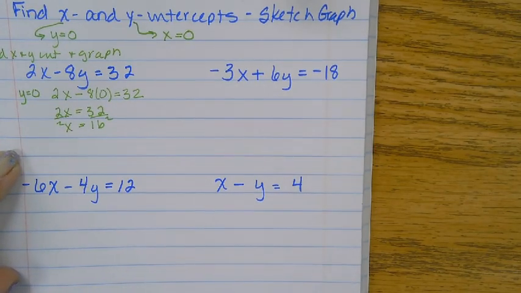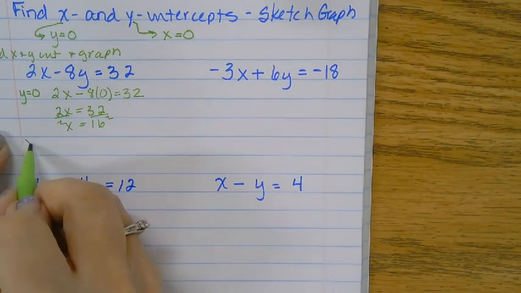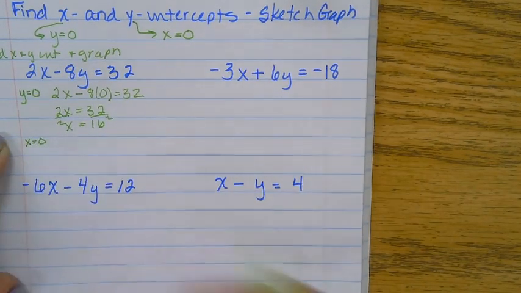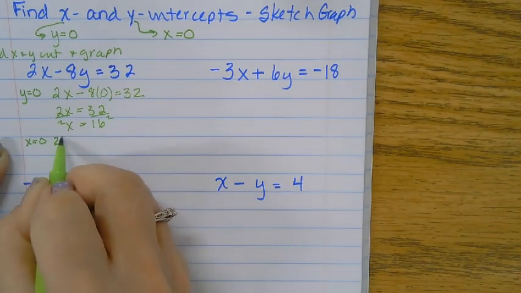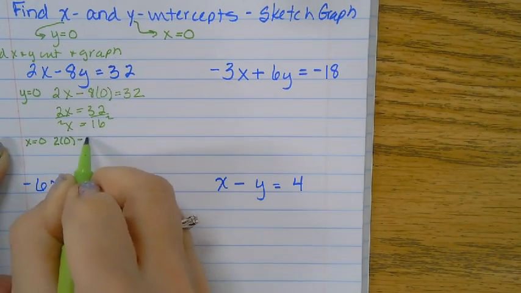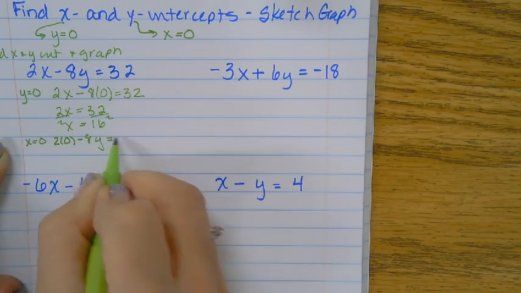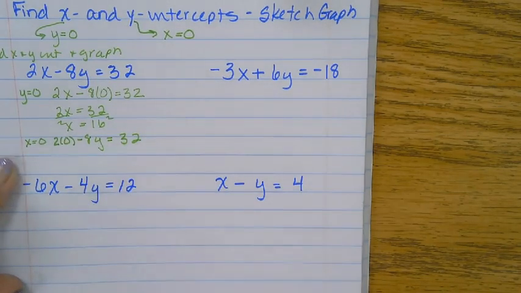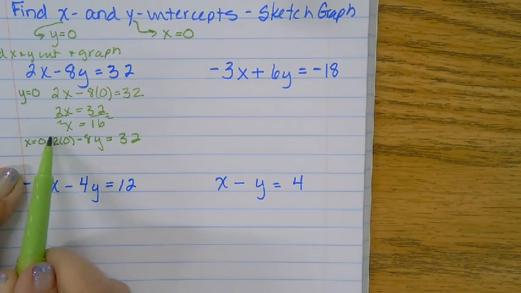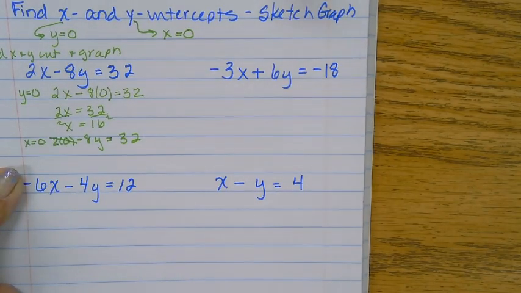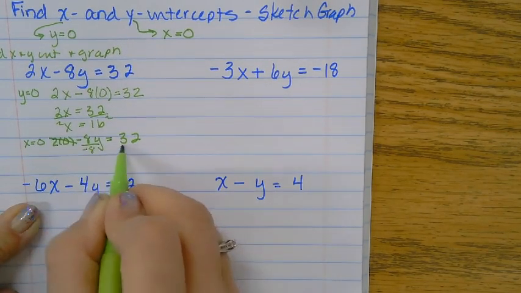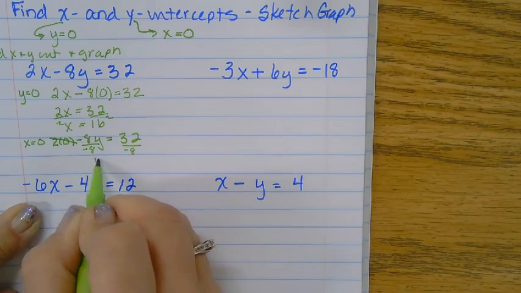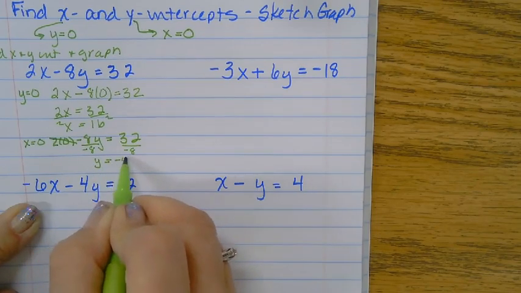Then we'll do the same thing for the x. So we're going to plug in x equals 0. This is going to give us our y-intercept. So it's 2 times 0 minus 8y equals 32. Okay, I'm running out of room, so I'm just going to cross that off because it's going to be 0, right? Then divide both sides by negative 8. So y equals negative 4.